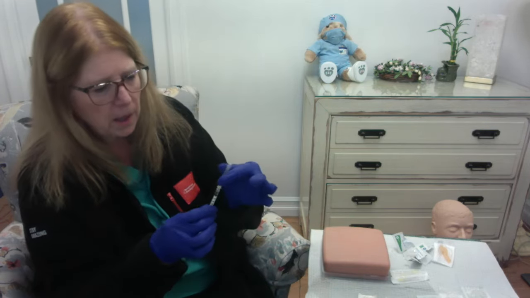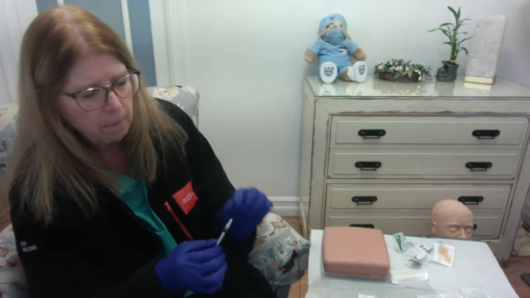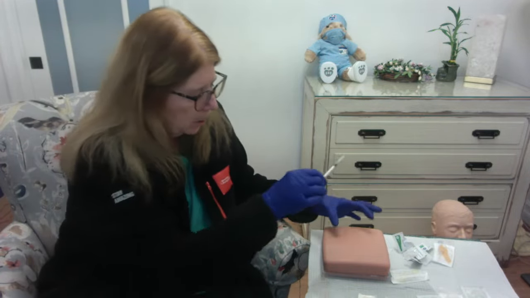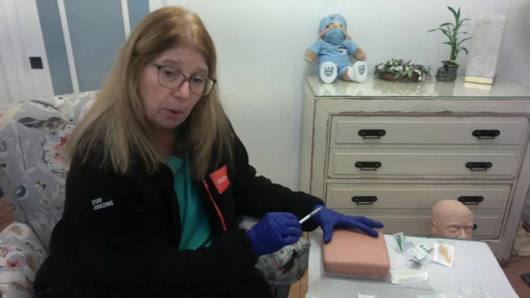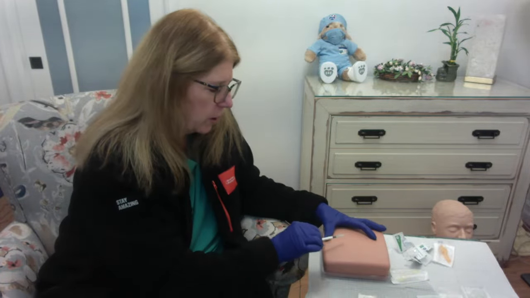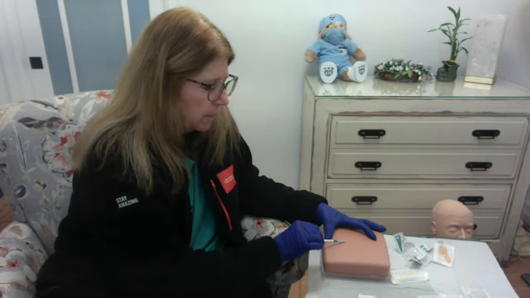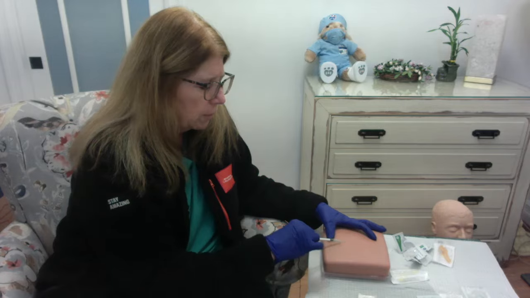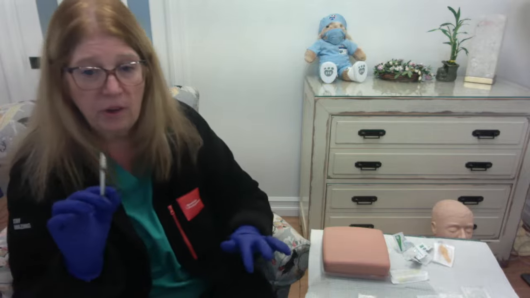I'm going to take my needle and syringe, take my cap off, and I'm going to make sure that that bevel is facing me. So the bevel is facing me, and I'm going to go in. I'm not going to pinch the skin, nor am I going to spread the skin. I'm just going to put my hands here, and I'm going to go in at about a 15-degree angle, and I'm going to inject this PPD, and then I'm going to pull my needle out, and this is going to go directly to my sharps container.